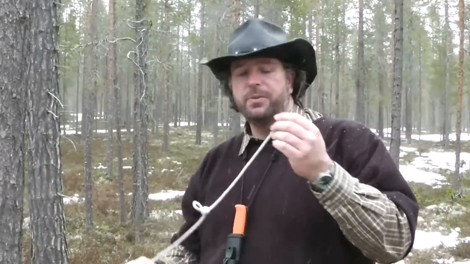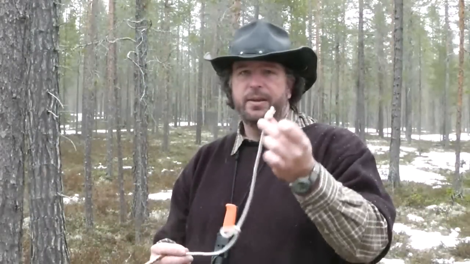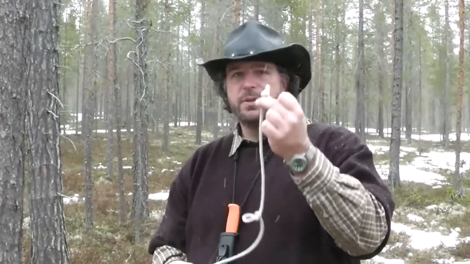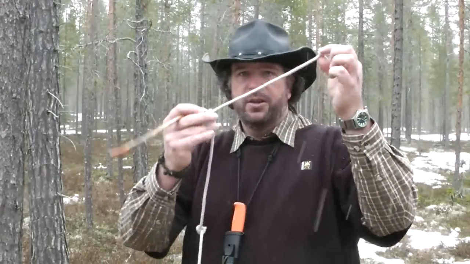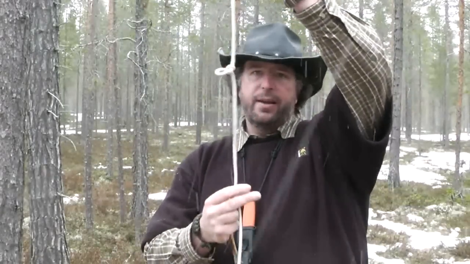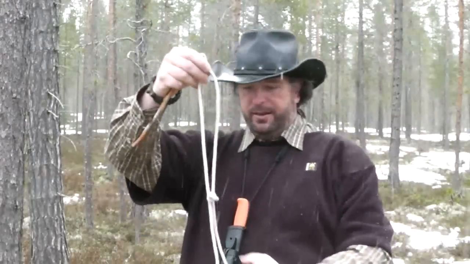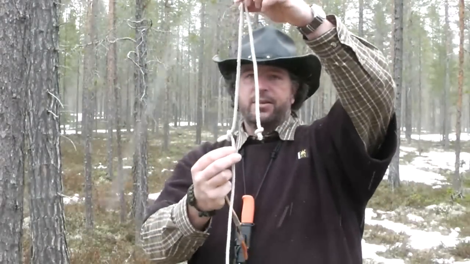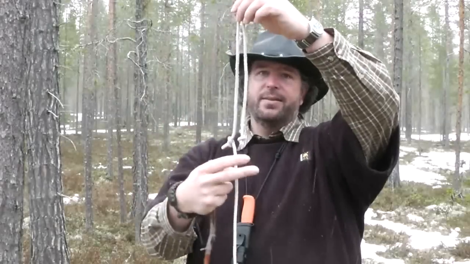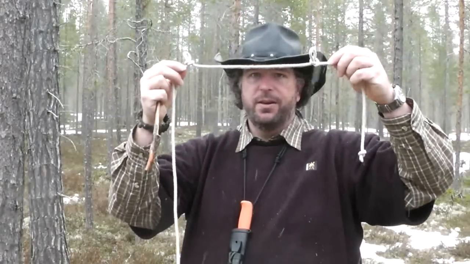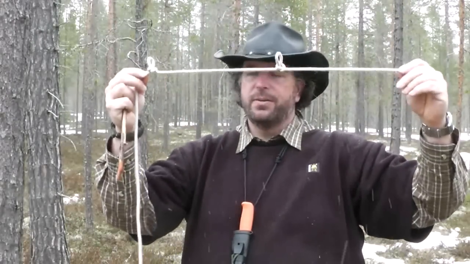Right, so what I want to do is, I have this bit of rope and I want to put 12 knots in this, and the knots should be at equal distances from each other. So you see, the knot is exactly the same distance, and I want to have 12 of these in total.